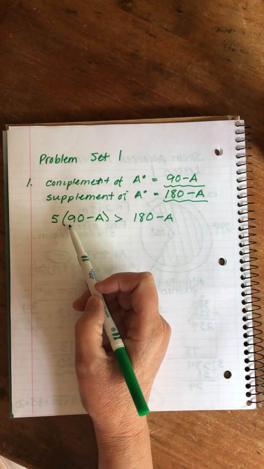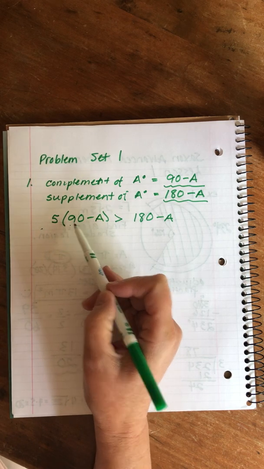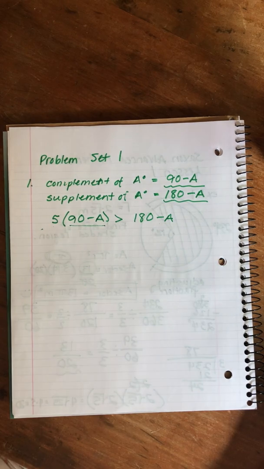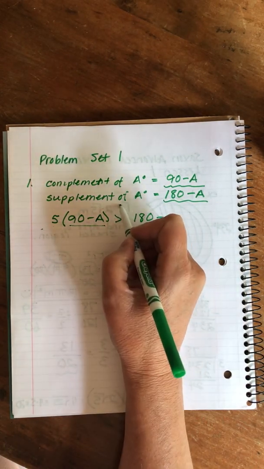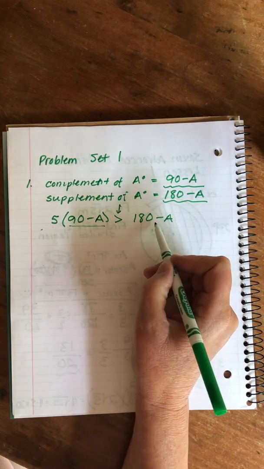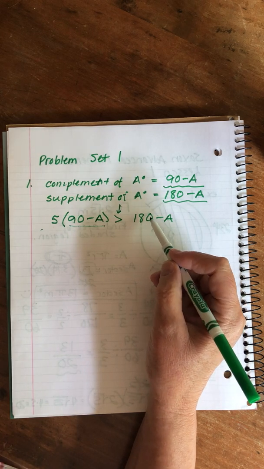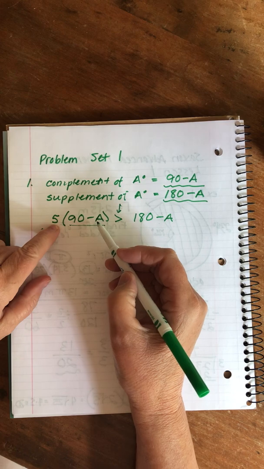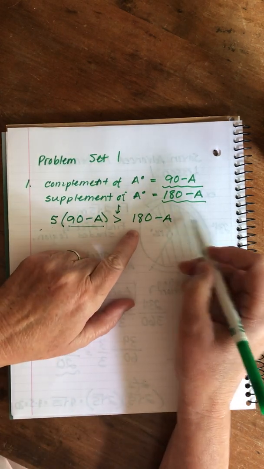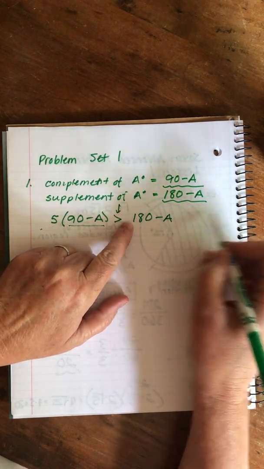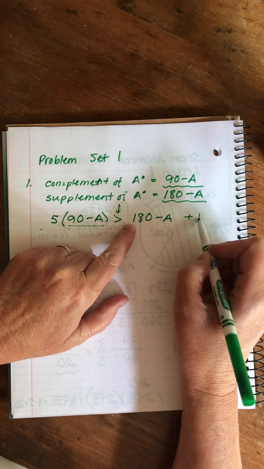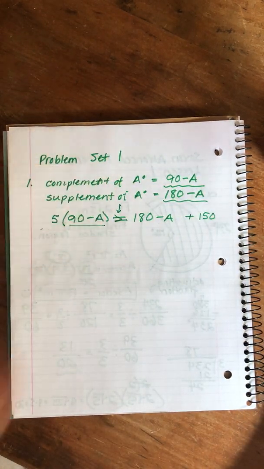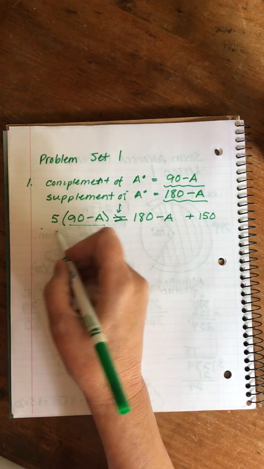Okay, let me read it again. 5 times the complement of angle A is greater than the supplement of angle A, and that's that. Okay, great. Now I'm ready to balance. And I remember that this sign tells me that this side is greater than, this side is lesser than. And it tells me that it's 150 degrees greater. So I have 2 options. I can either add 150 to the small side, or I can subtract 150 from the big side. What I usually like to do is write it over here so that I can just change this. I have more room to work. So this is the smaller side, so I'm going to add the 150, and then I'm going to change that to an equal sign. That's how I go from inequality to equality. Now I have a solvable equation. I'm going to distribute the 5.